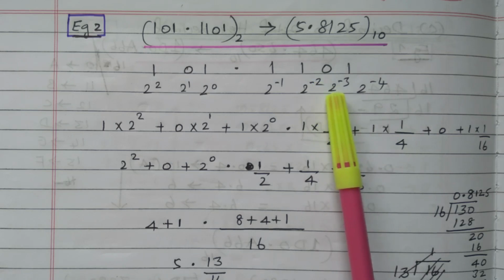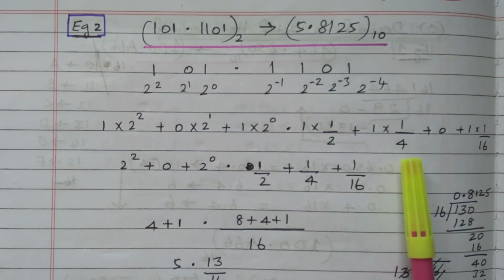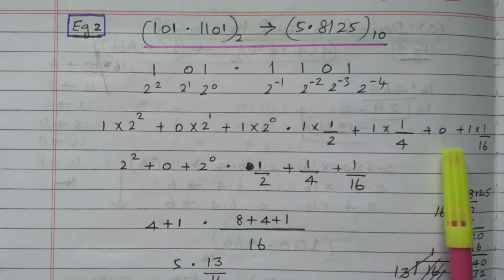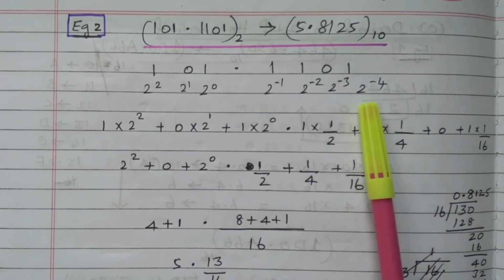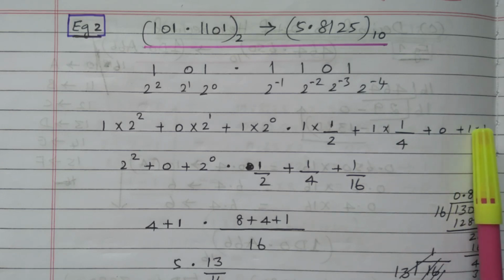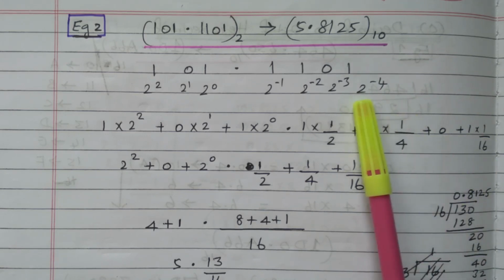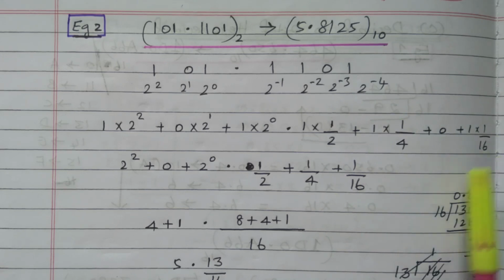Then 0 into 2 to the power minus 3. 2 to the power minus 3 means 1 divided by 2 to the power 3, but that is 0 because the digit is not given. 2 to the power minus 4 means 1 into 1 divided by 2 to the power 4. 2 to the power 4 is 16, right? So 1 divided by 16, right?